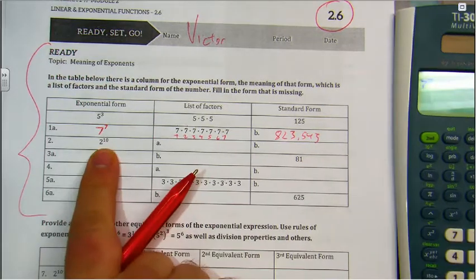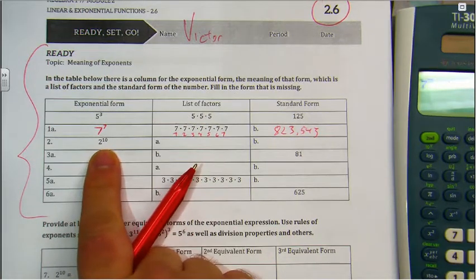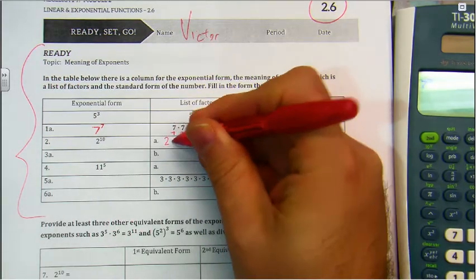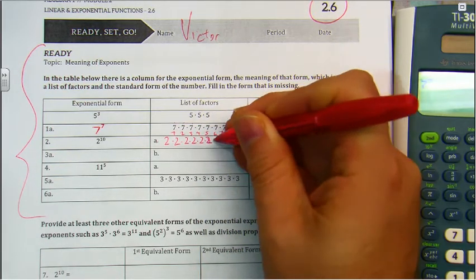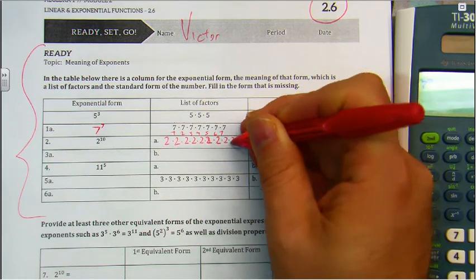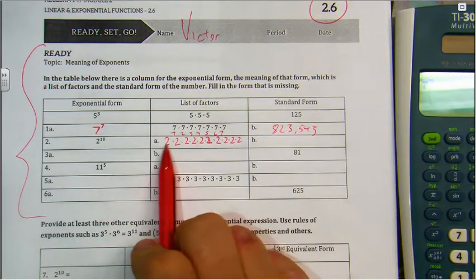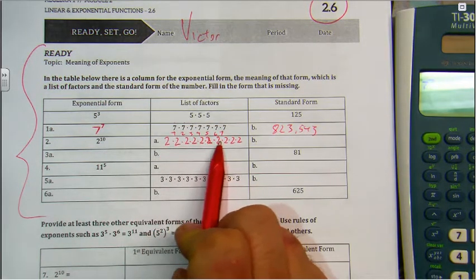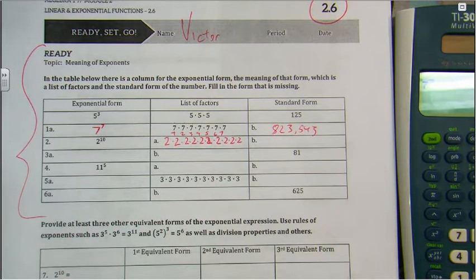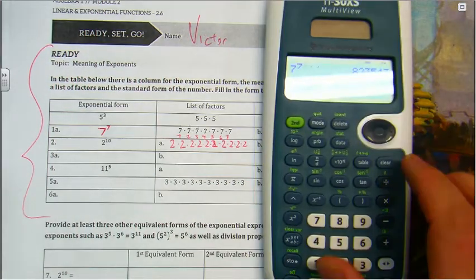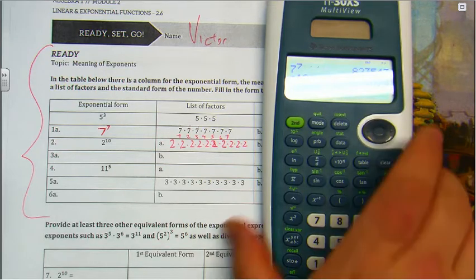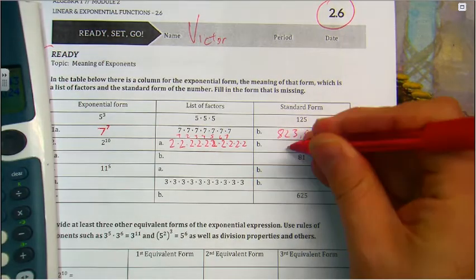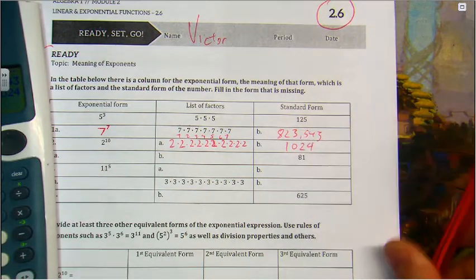All right, let's do it the other way. So we got 2 to the 10 power. So that means I need to have 1, 2, 3, 4, 5, 6, 7, 8, 9, 10. 2 to the 10 power. Now I just do 2 caret 10, and I get 1,024. Beautiful. All right, let's do it again.